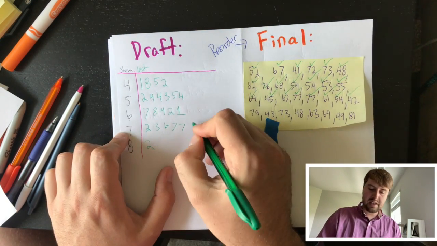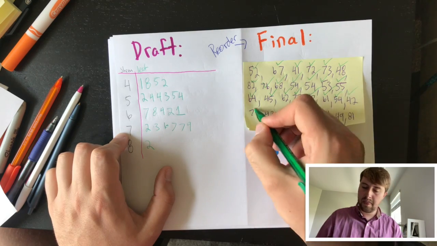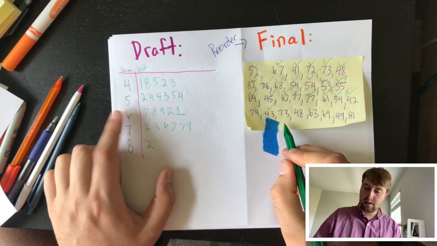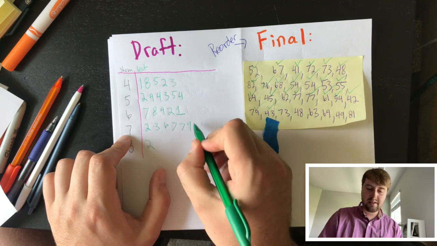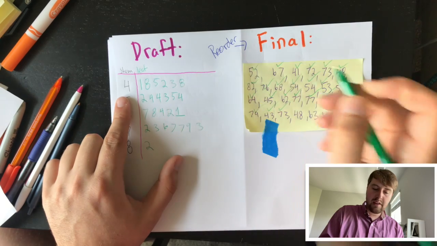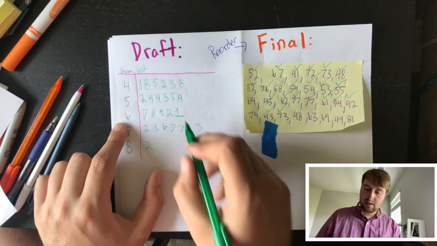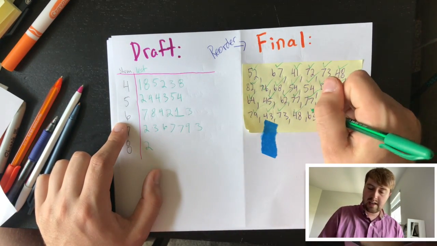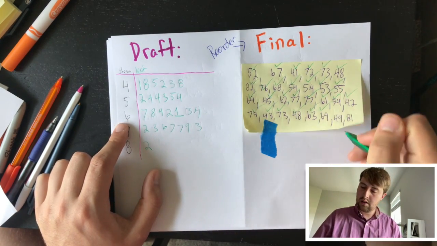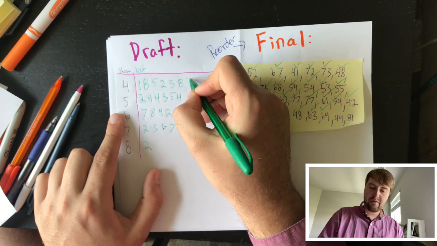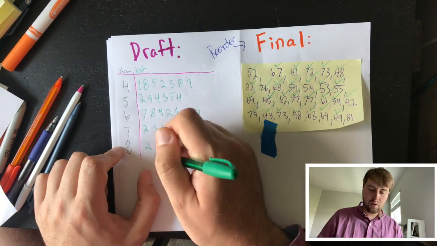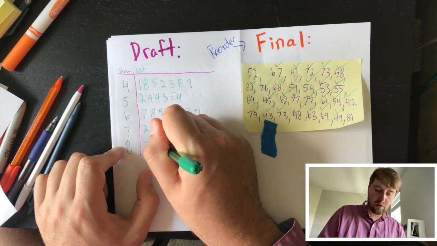79 would be a stem of 7, leaf of 9. 43 is stem of 4, leaf of 3. 73, stem of 7, leaf of 3. 48, stem 4, leaf 8. 63 is a stem of 6, leaf of 3. 64, same stem, but a 4. 49 is a stem of 4, a leaf of 9. And then 81 is a stem of 8 and a leaf of 1.